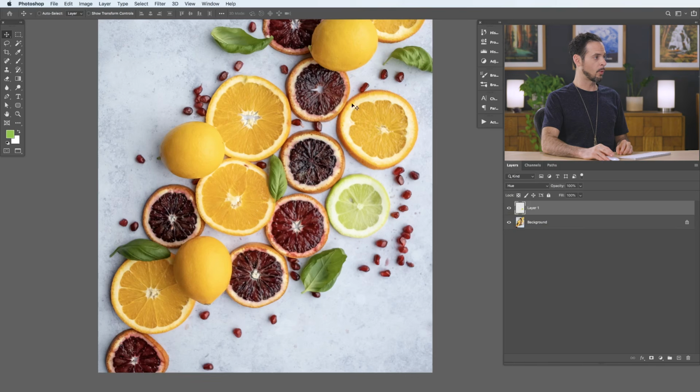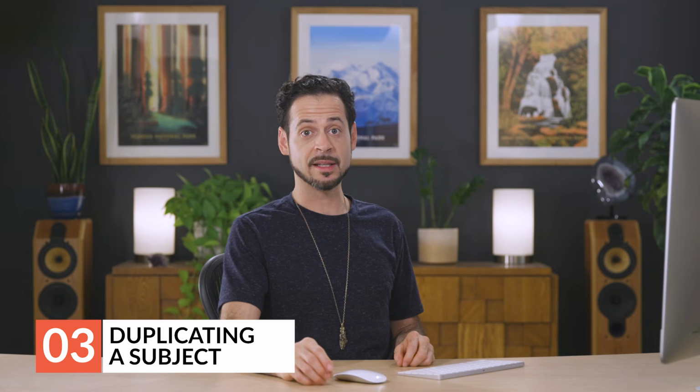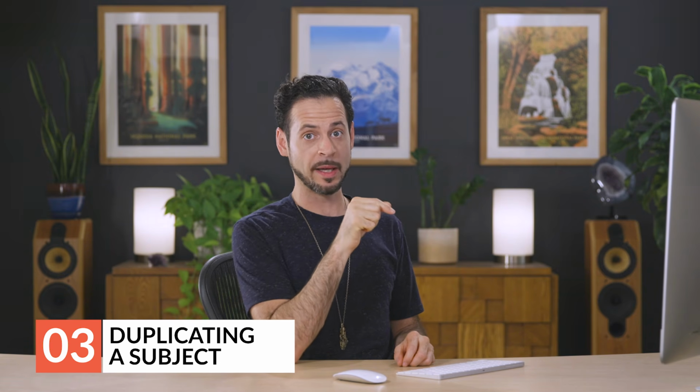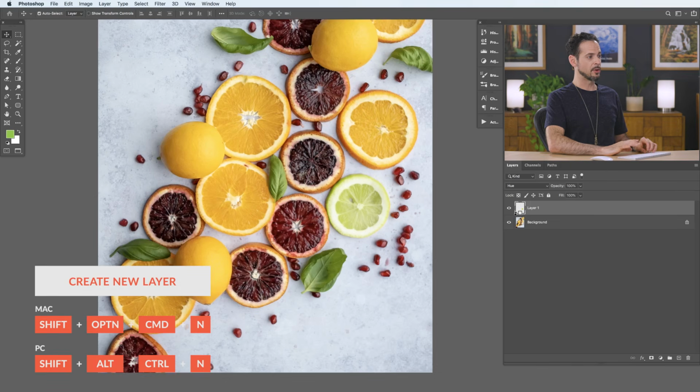So now let's say I want to make a copy of something that's on my background layer. For instance, this orange here. So what we're going to use is our clone stamp tool that's going to allow us to sample that orange and simply copy it to a new place. So let's go ahead and create another new layer. Okay, you can hit Shift Option Command N for a new layer.